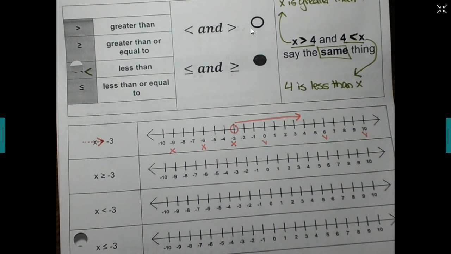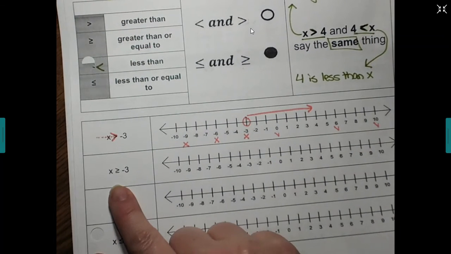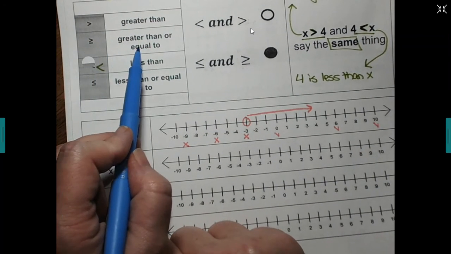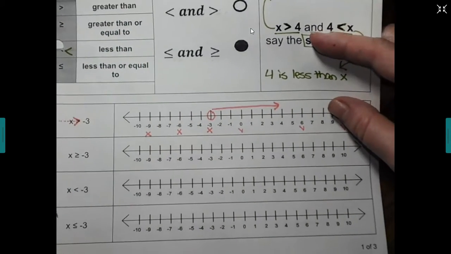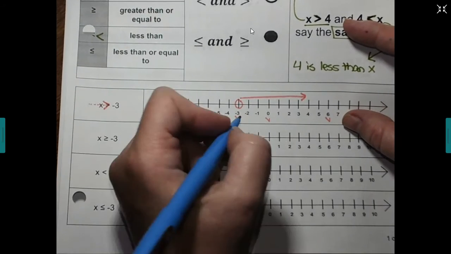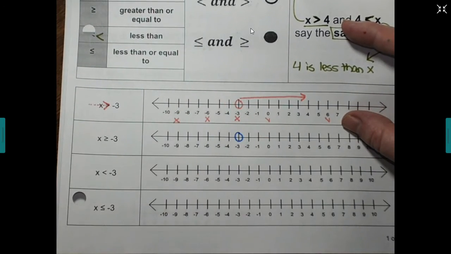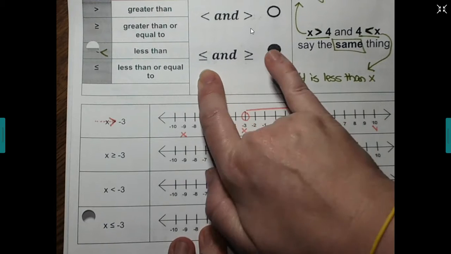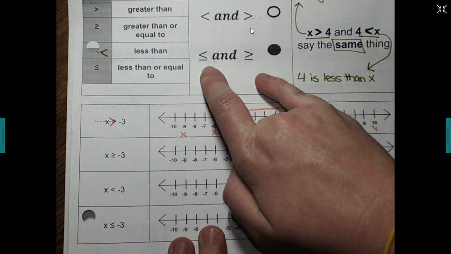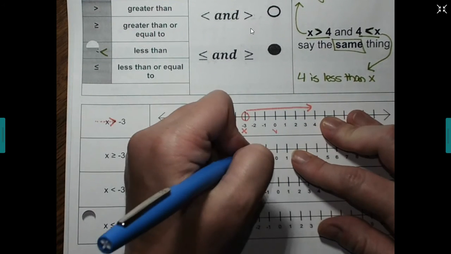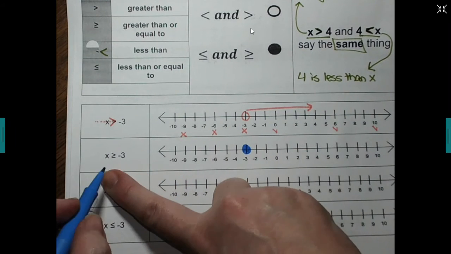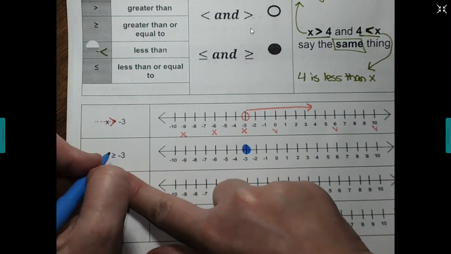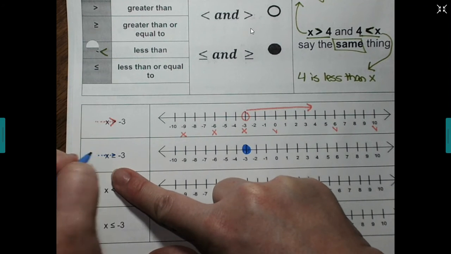We're going to go ahead and move on to the next one. X is greater than or equal to, oh, it's a little bit different, -3. Again, my -3 is a critical number here. Now, though, I have a little bit different. I have my alligator with the equal sign under it, so I can fill this in. Again, my variable is to the left, everything you own in a box to the left.